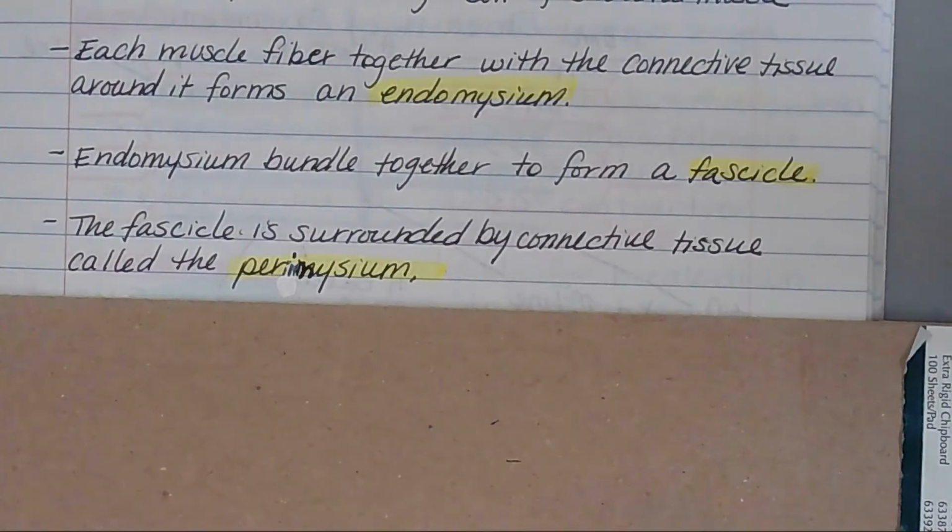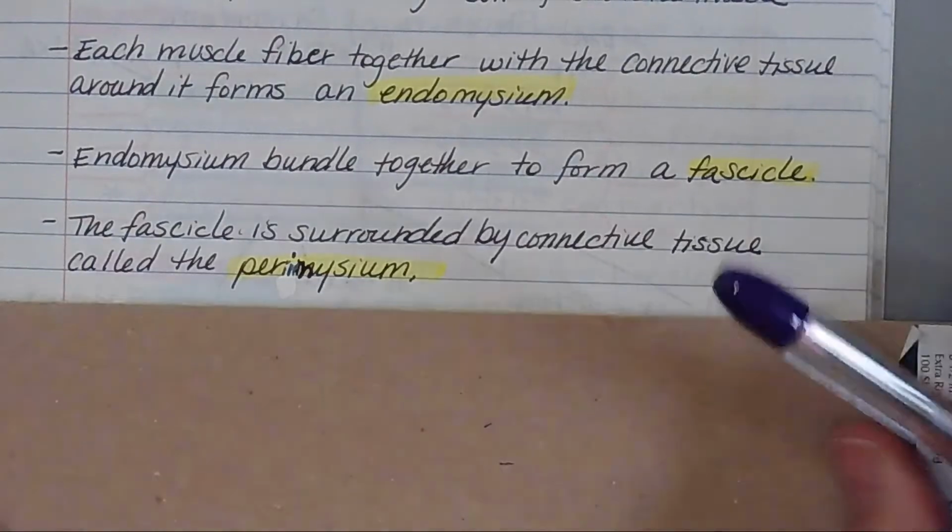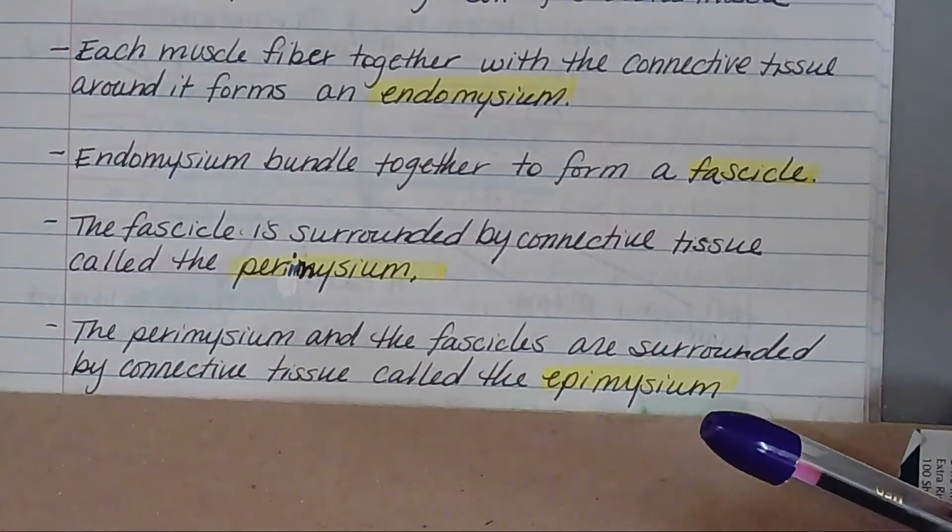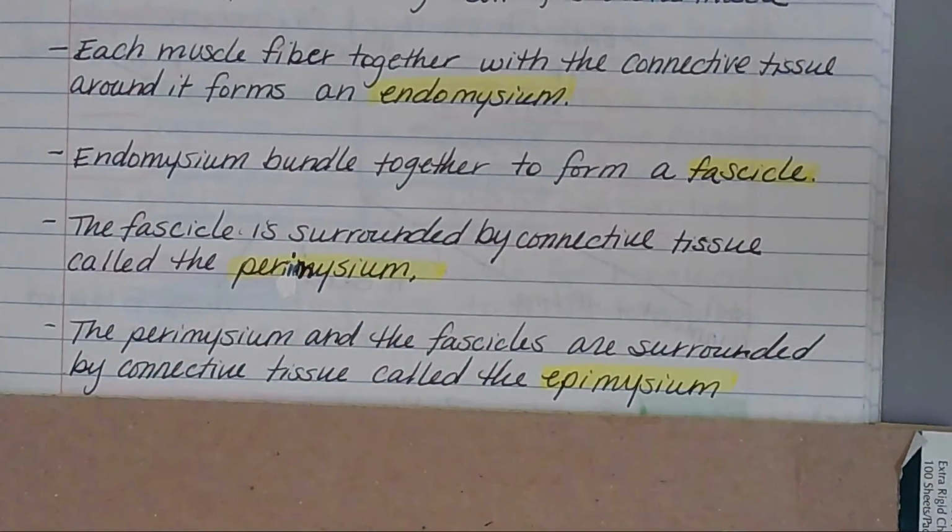The fascicle is surrounded by the perimysium. Endo means within, peri means around. So a perimysium is the connective tissue that surrounds a bunch of fascicles. We're surrounding a whole bunch of different fascicles together. Then we take those perimysium-surrounded fascicles together into a giant clump, and we surround basically the entirety of the muscle in epimysium.